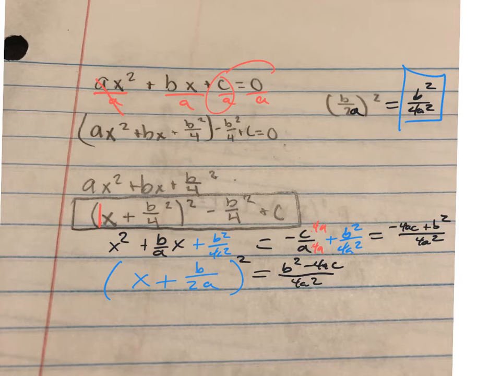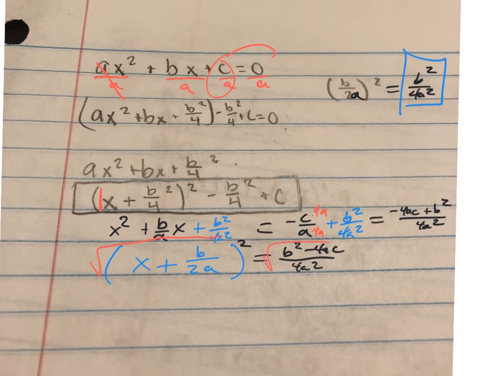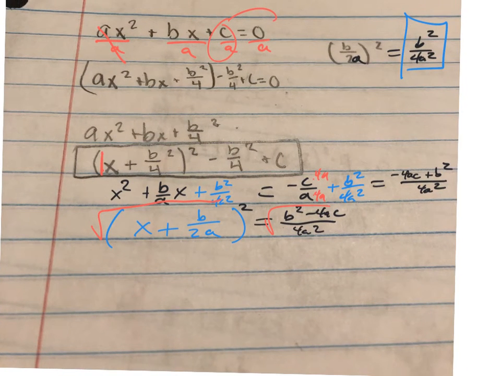Okay, now we can take the square root. So you weren't quite done where you had it. You've got to get the x all by itself, so we've got to keep going. And the steps from now are just like the steps from the 3.2 lesson, I believe. And so what do we get? We would get x plus b over 2a equals, we can't really take the square root of that top, but we can take the square root of the bottom. That's nice and easy. The square root of 4 is 2. The square root of a squared is a. So we end up with the square root of b squared minus 4ac all over 2a.